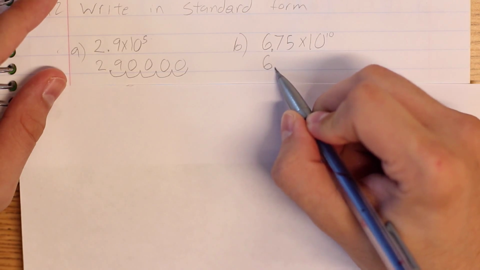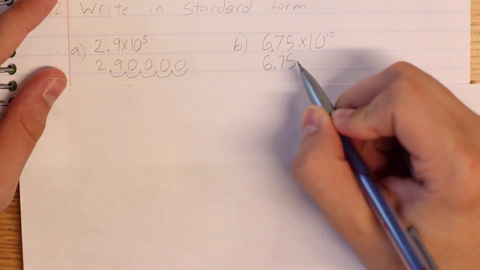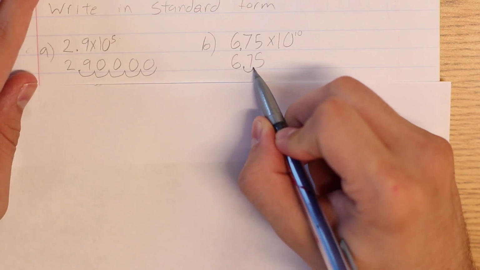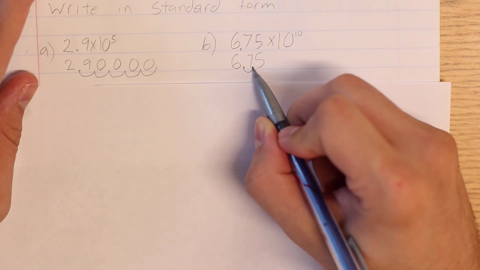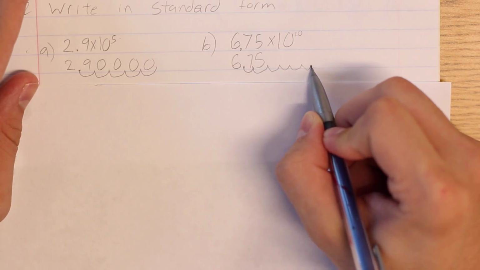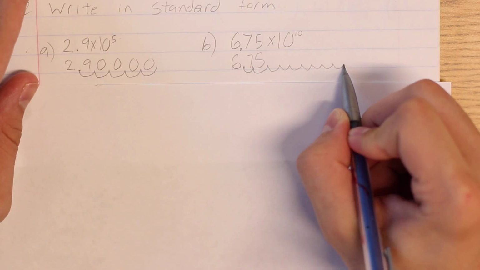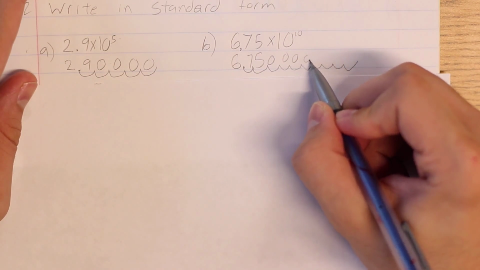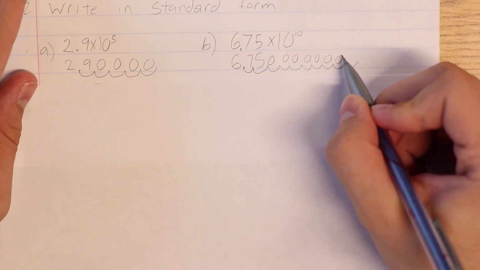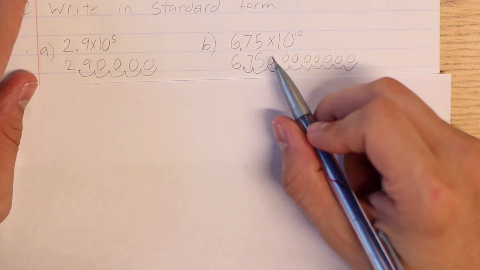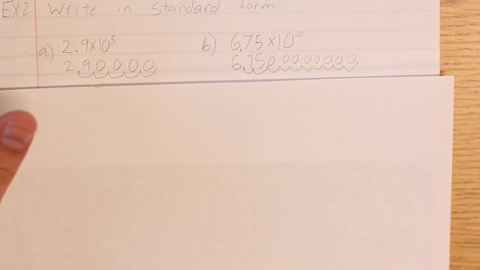Okay? Once again, an example. Copy it down. And then you're going to move the decimal over 10 times. Why 10? Because it's to the 10th power. So 1, 2, 3, 4, 5, 6, 7, 8, 9, 10. So you get 0, 0, 0, 0, 0, 0, 0, 0. Okay? And 1, 2, 3, 4, 5, 6, 7, 8. Yeah, yep, that's all correct now.